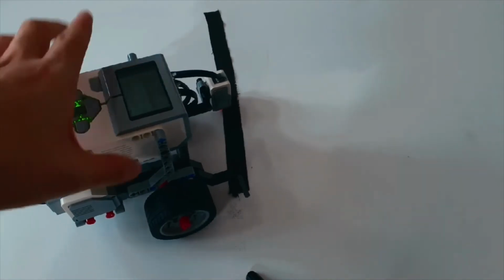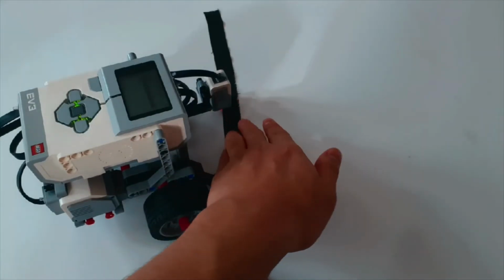But what it's seeing right now is approximately a value of 40, because I have the color sensor half on red and half on black and half on white, if you can see right there. It's right in the middle.